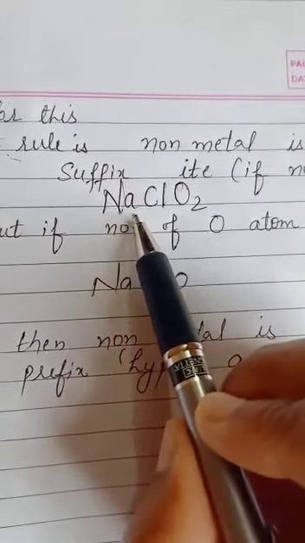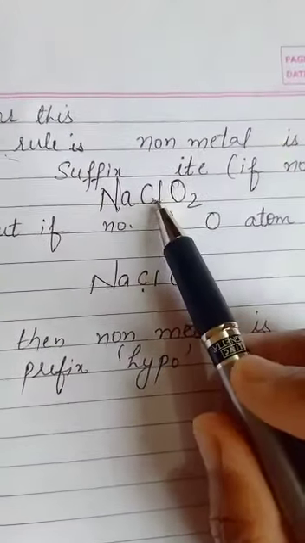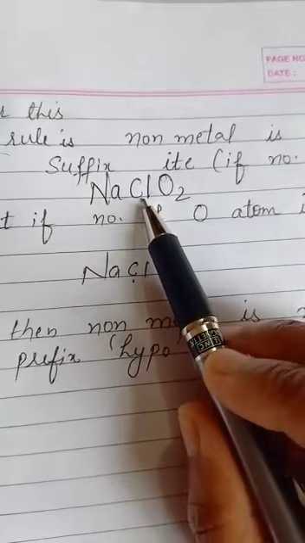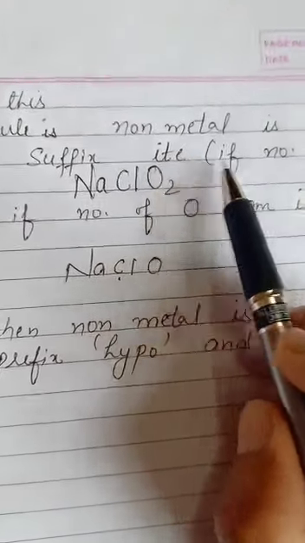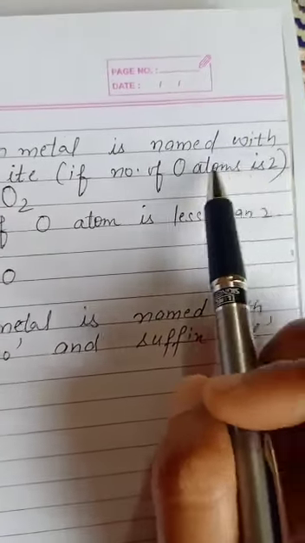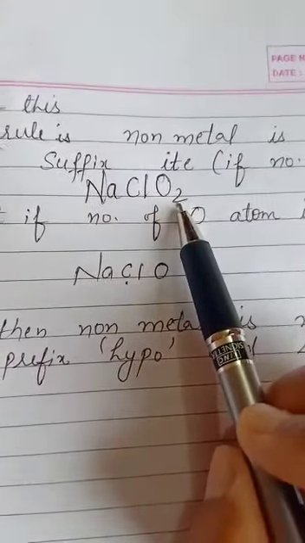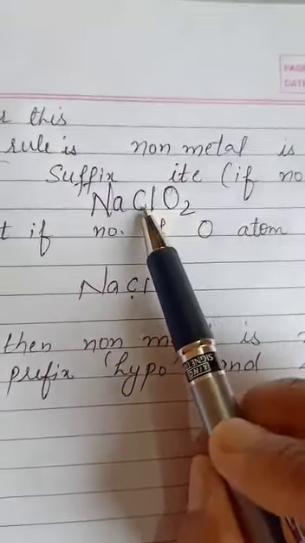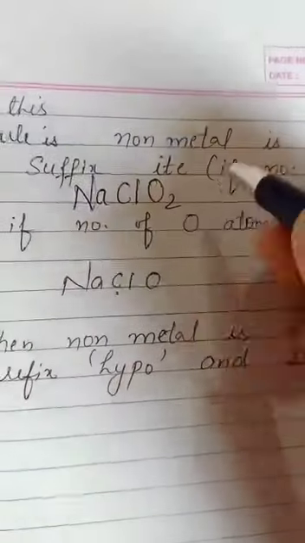For sodium, its name remains as it is, that means sodium. And with this non-metal, that is the second element, we will use the suffix ite if the number of oxygen atoms is 2. So in this compound, the number of oxygen atoms is 2. So with this chlorine, we use the suffix ite.